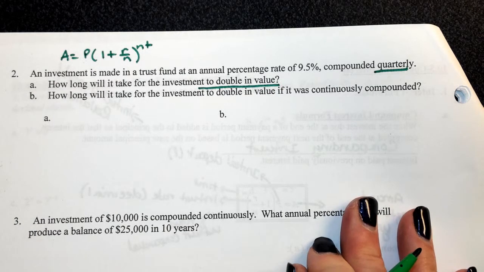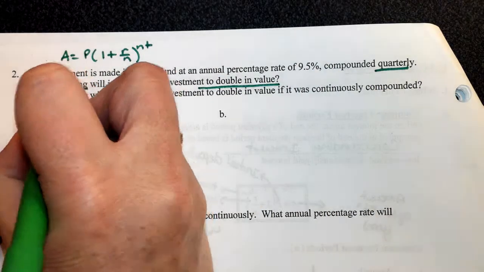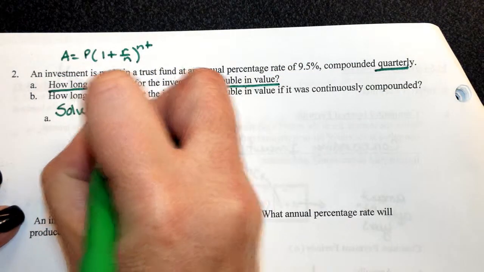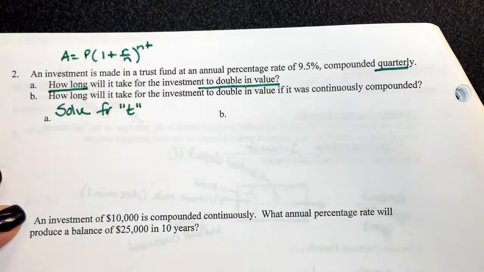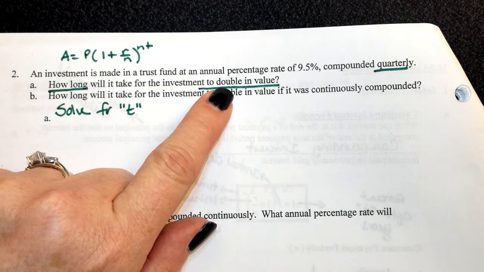But what piece are they not giving you? They're not giving you the what? The initial value. They're not giving you the initial amount. But we want to know how long. So what does they want us to solve for? We want to solve for which variable in the formula? T. And we want to know how long it's going to take for my investment to double in value.